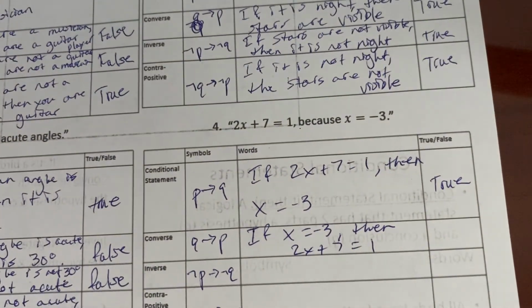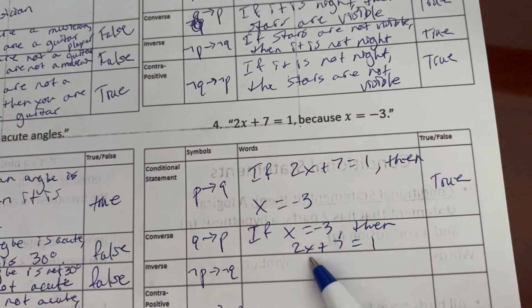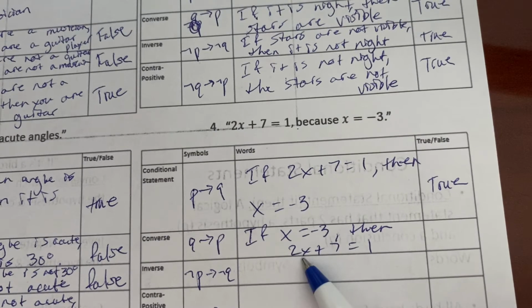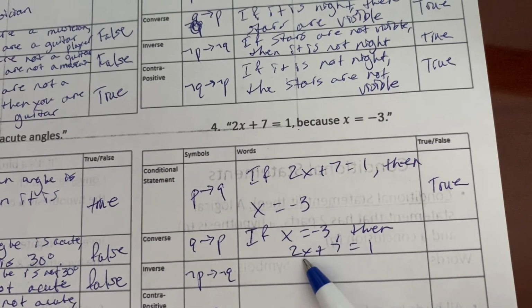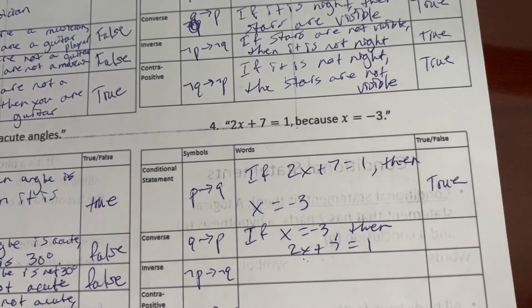Is that true? If we plug -3 in here, that'd be -6 plus 7, which is 1. So true.